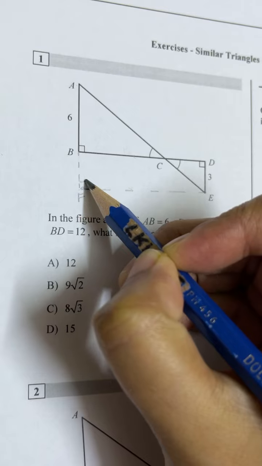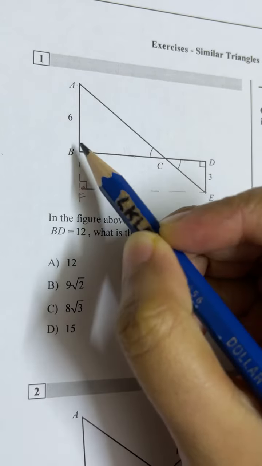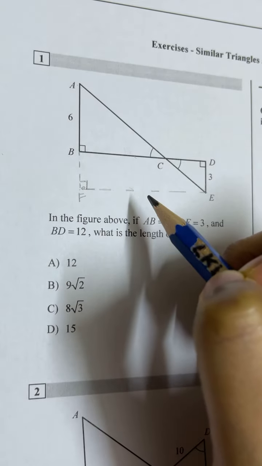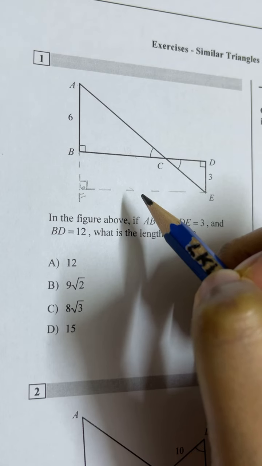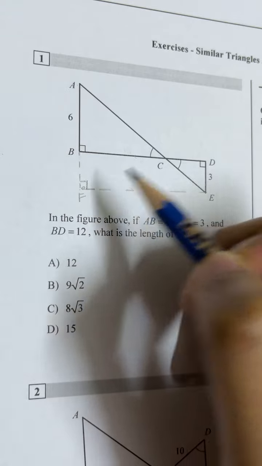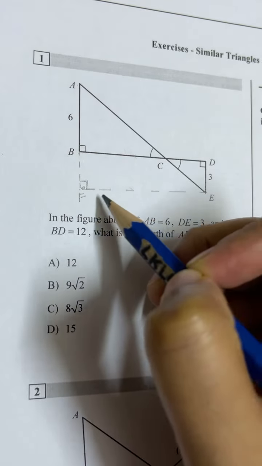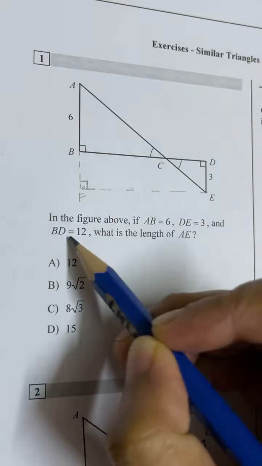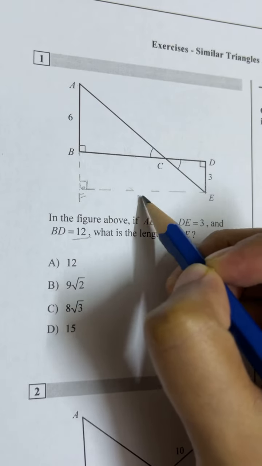This is the right angle. Now if you see, we have drawn a right angle. Since EF is parallel to BD and angle F is a right angle, BD is equal to EF. BD is given as 12, so EF is also 12.